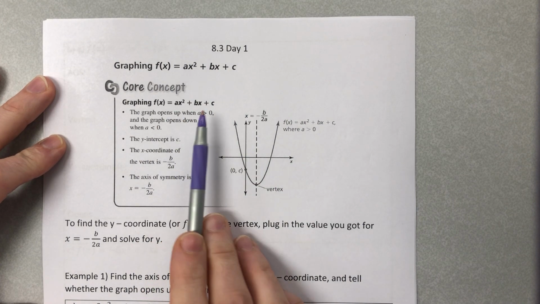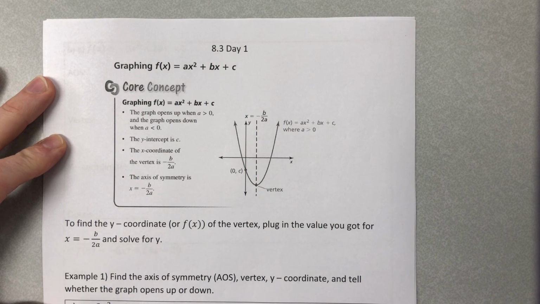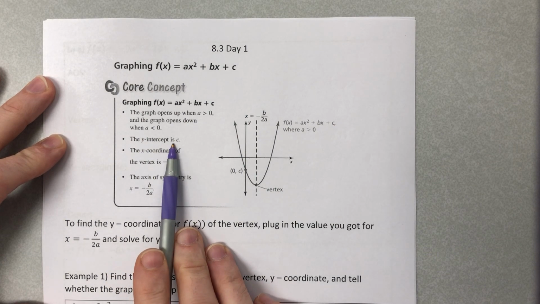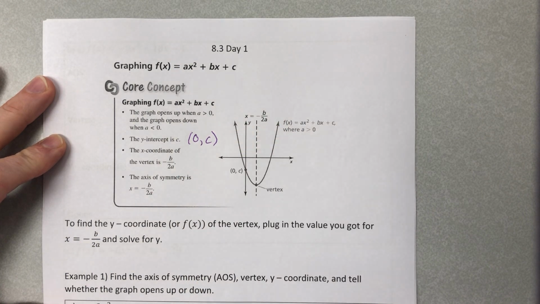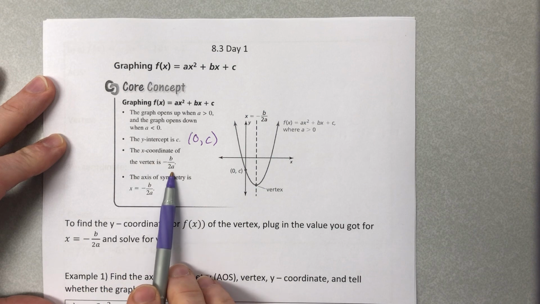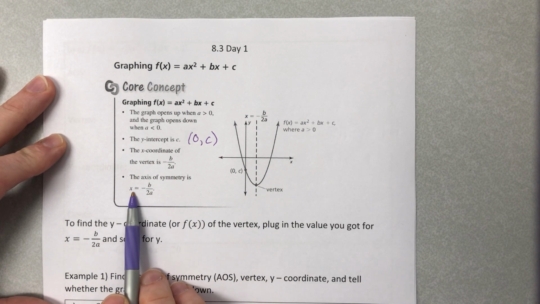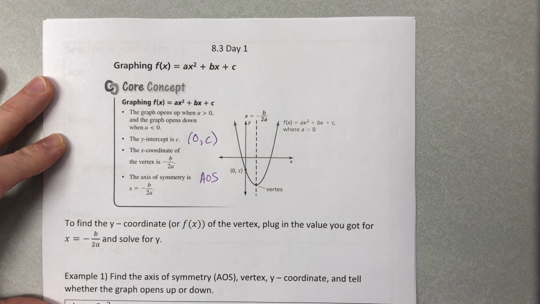The graph opens up if a is greater than 0 and opens down if a is less than 0, like we've already talked about. The y-intercept is c. We're going to write that as the point 0, comma c. The x-coordinate of the vertex is negative b over 2a, which is also going to be the axis of symmetry, or the AOS as we like to abbreviate it. This picture shows us these things. We'll worry more about the graphing of these functions tomorrow in day 2's video.